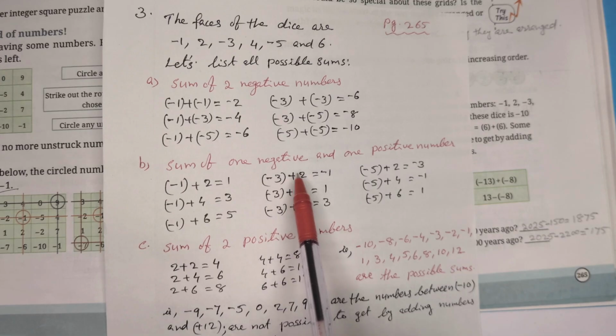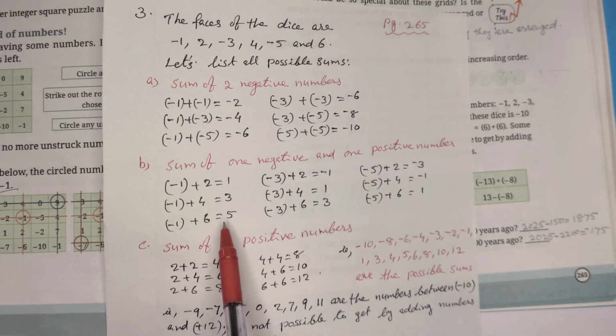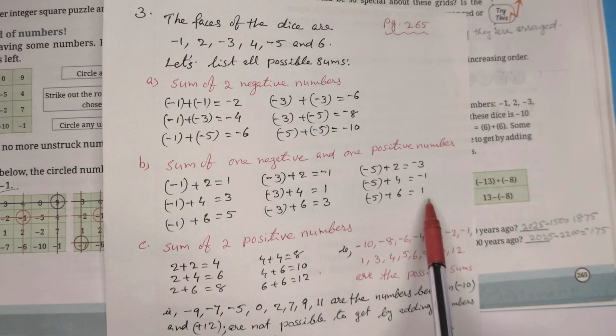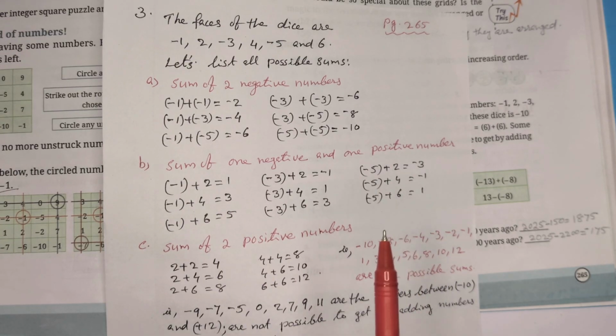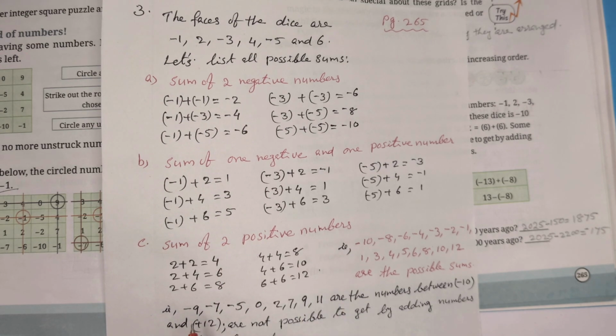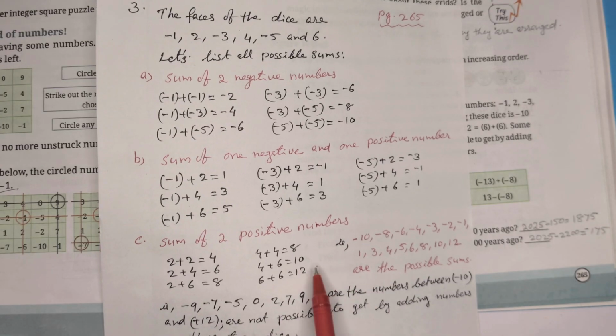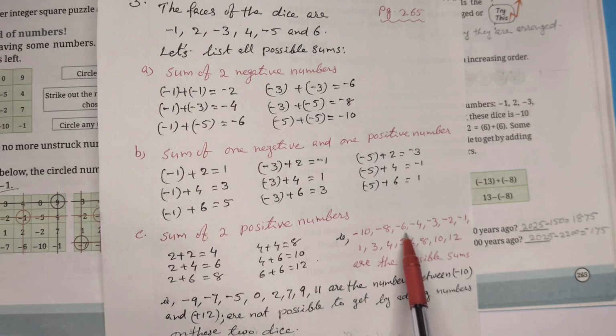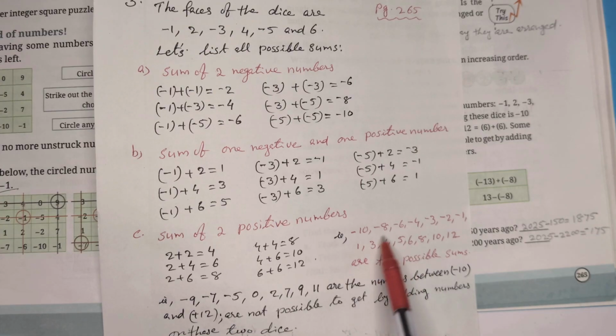Then the sum of 1 negative and 1 positive number. So 1, 3, 5, minus 1, 1, 3, minus 3, minus 1, 1. These are the sums we are getting. Sum of 2 positive numbers: 2, 4, 6, 8, 10, 12 are the numbers. Now we have all these 3 conditions. Minus 10, minus 8, minus 6, minus 4, minus 3, minus 2, minus 1, 1, 3, 4, 5, 6, 8, 10, 12 are the possible sums.